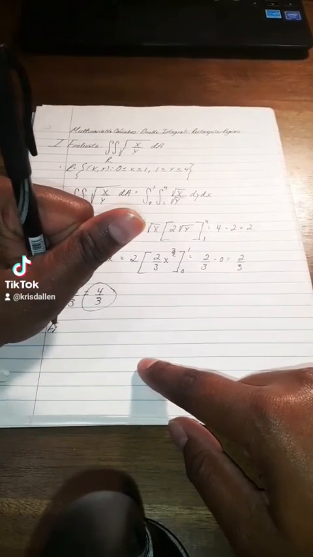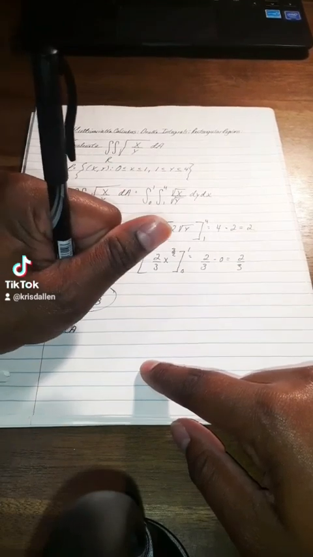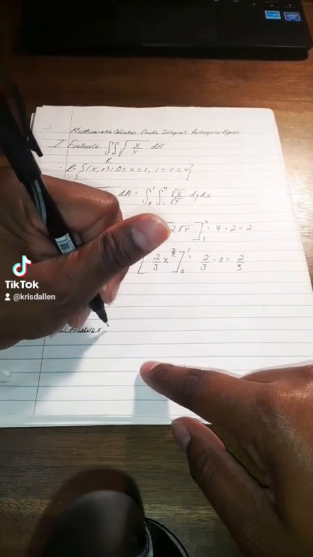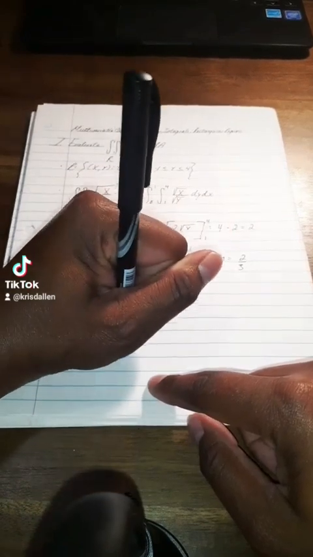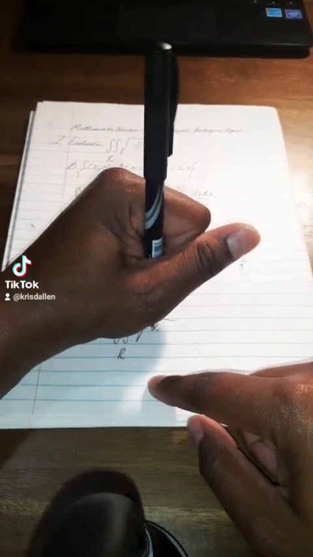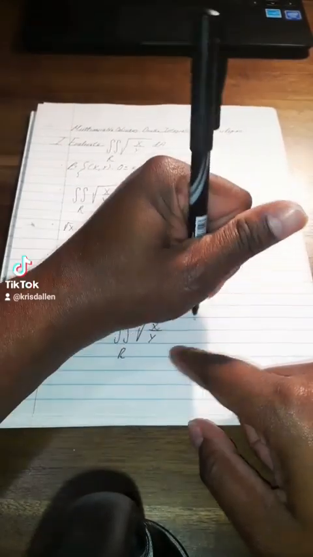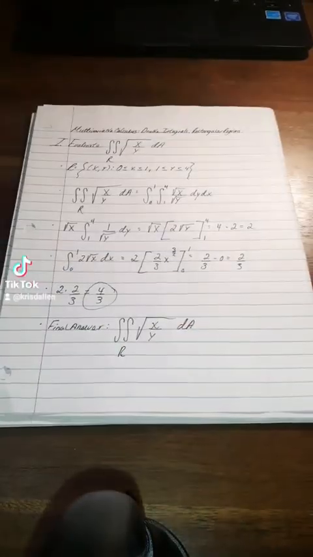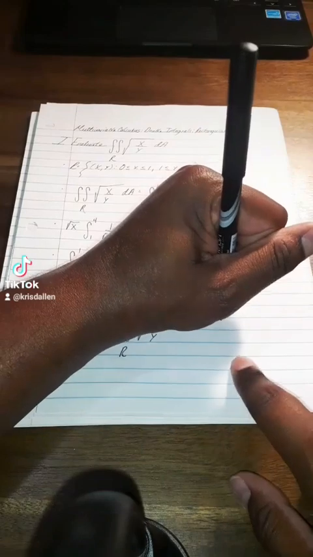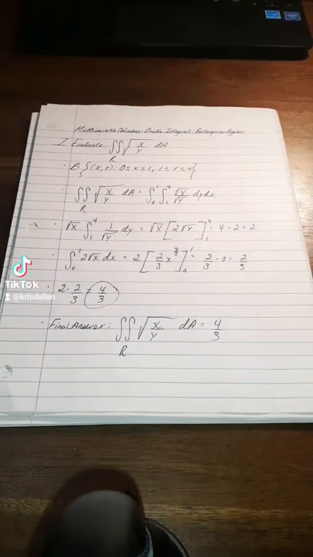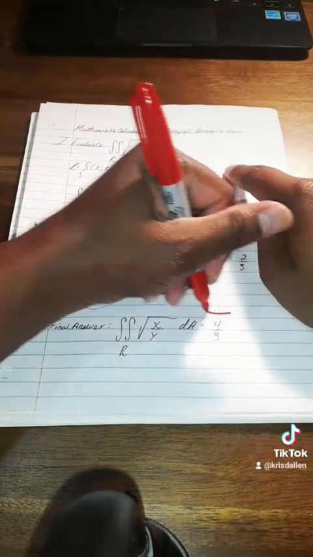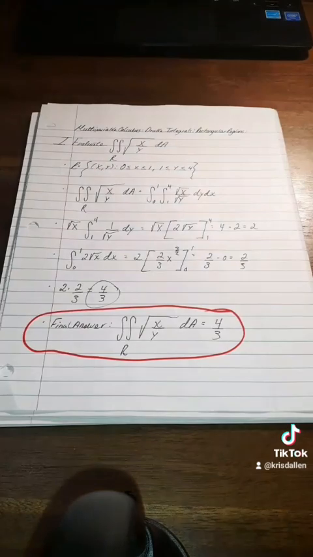So for the final answer for the first order, dy dx, just keep that in mind, that was the first order, and we got 4 over 3. Okay, so that's the first order. So now the question is, are we going to get 4 over 3 when we integrate it in the second order? And the answer to that is yes. And let's prove it.